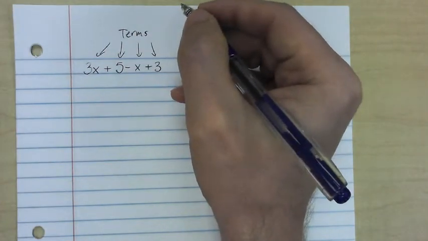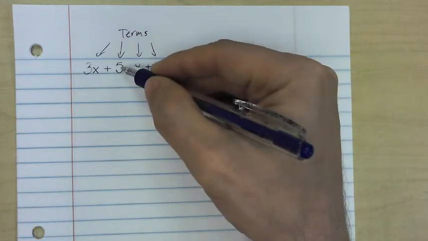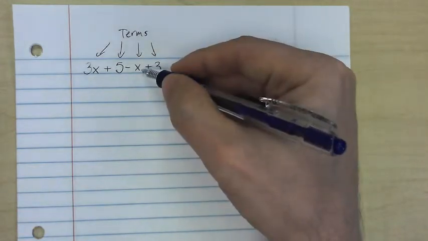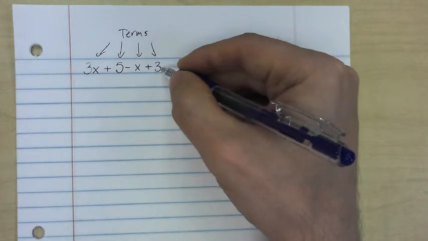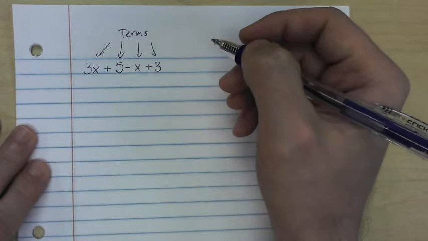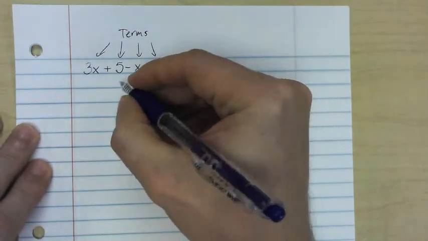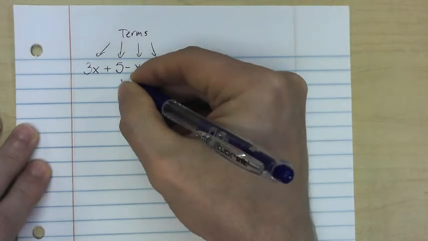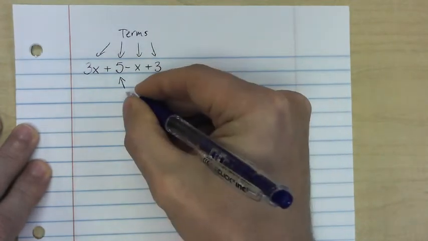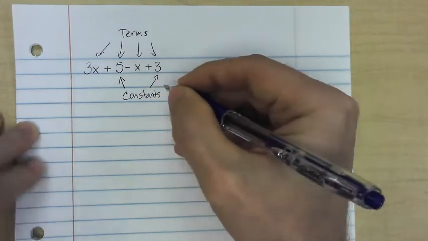For example, the 3x is a term, the positive 5 is a term, the minus x is a term, and the plus 3 is a term. You can think of these like individual pieces of the algebraic expression. Now, from these parts, we have two that you really need to concern yourself with. One is called constants. Constants are the numbers.